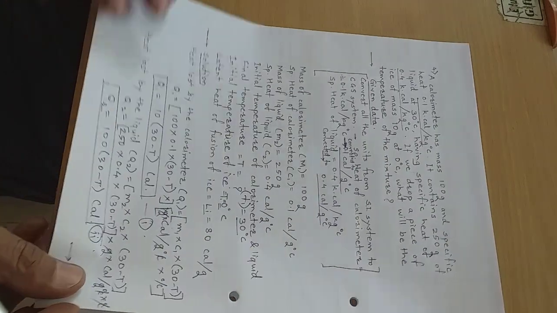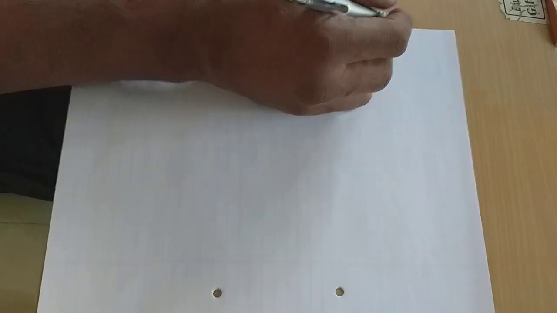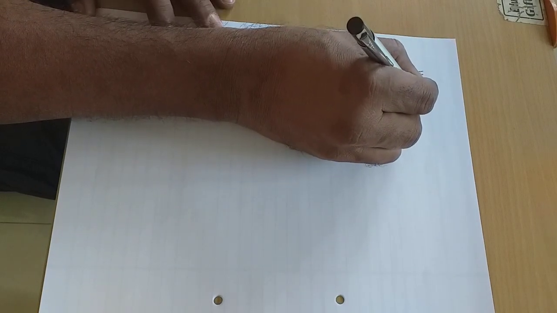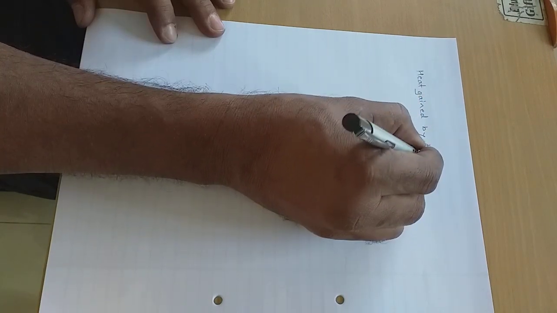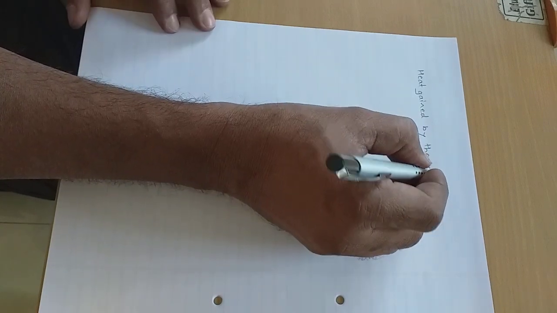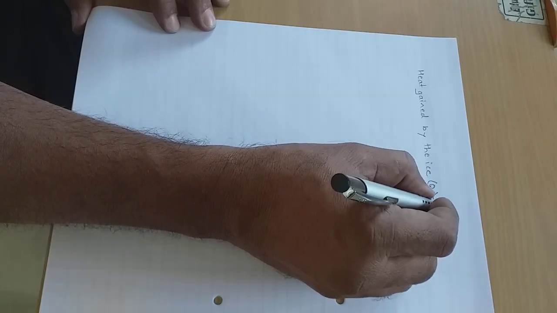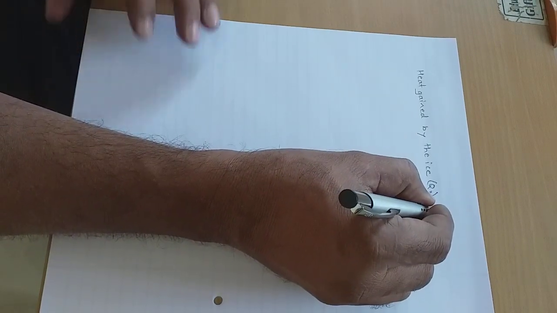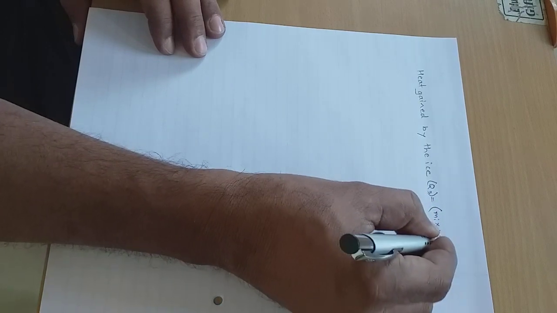Then we will go further, in which we will obtain the heat gained by the ice. Heat gained by the ice, that is Q3, is equal to, in this calculation first of all we have to consider the melting of the ice. That means mass of the ice into latent heat of fusion of ice.